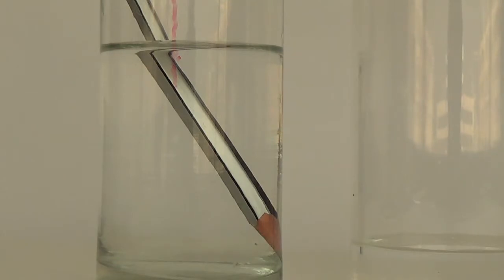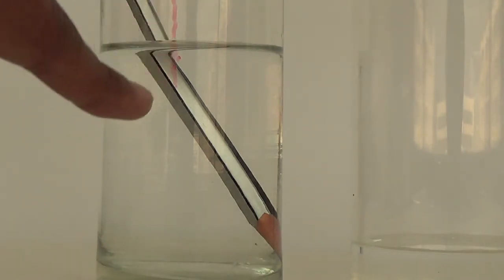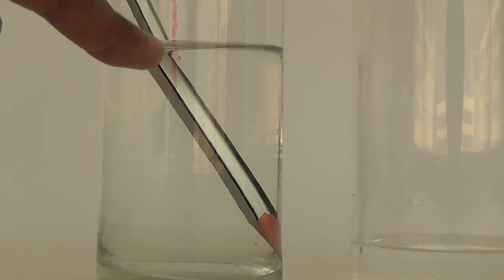So a light ray is entering the denser medium and because of that it is bending towards the normal. This vertical red line is the normal. You can see it here, and similarly at this point.